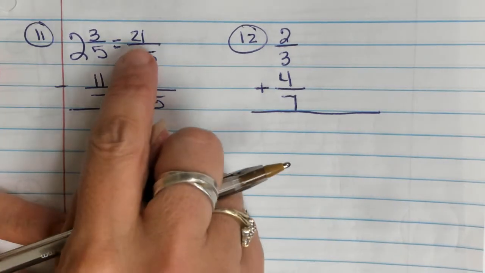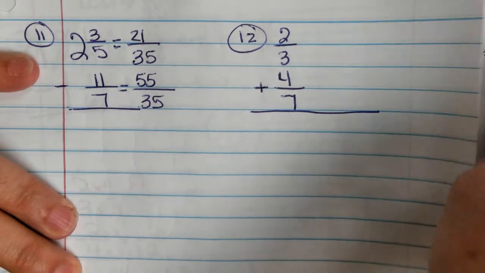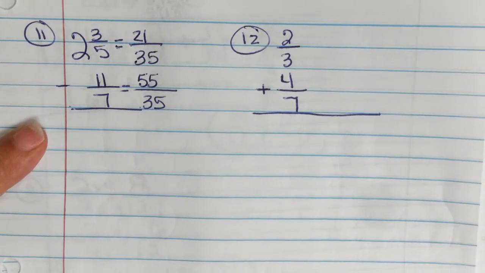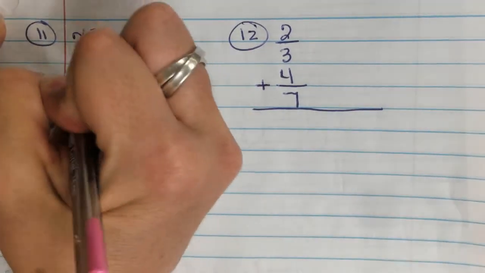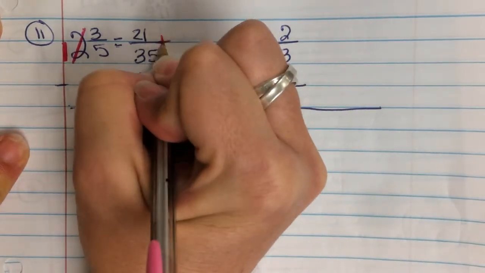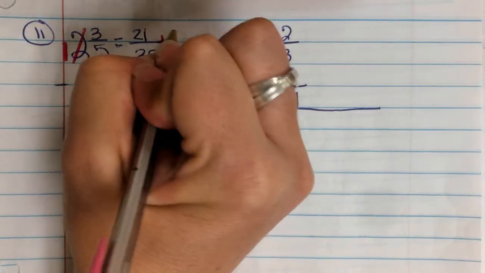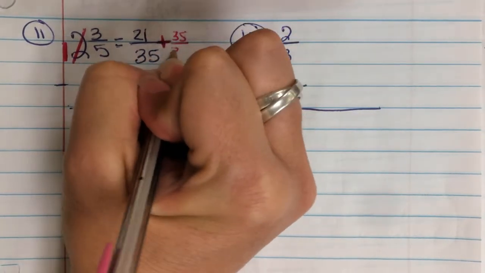So, I've got a 21 minus a 55. Can't do that. Gotta borrow. Let's try to use a different color. Okay, I'm going to borrow from the 2. Make it a 1. And I'm going to add what? 35 35ths. Yes, 35 over 35.